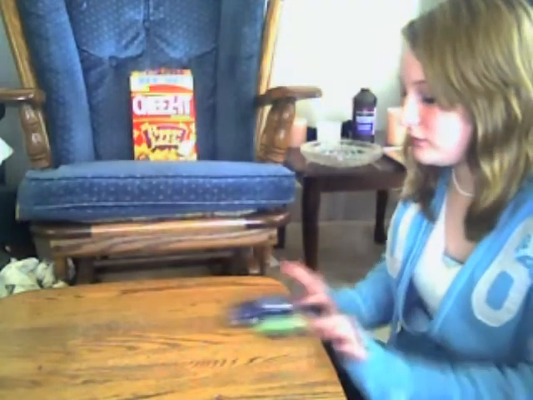Here's a demonstration of Newton's second law. Here we have two cars. The smaller one has less mass than the bigger one. I'm going to push them with the same amount of force. Okay, we see that the small one went further than the big one because acceleration equals force divided by mass.